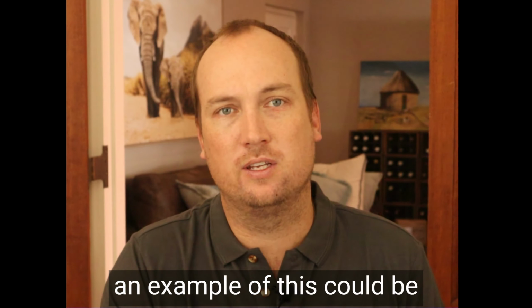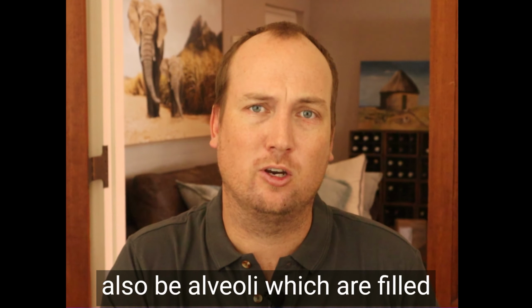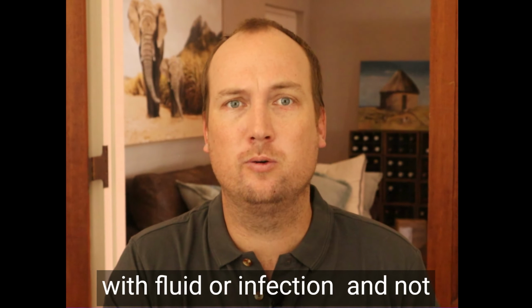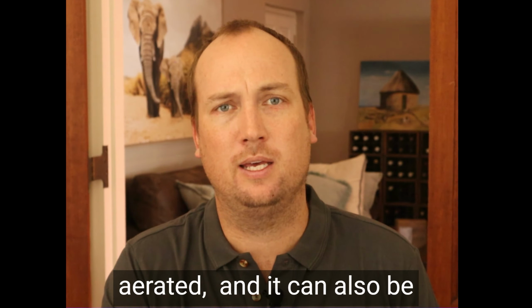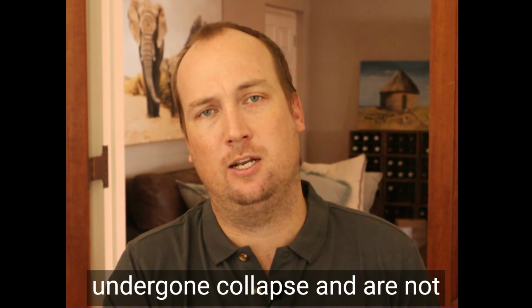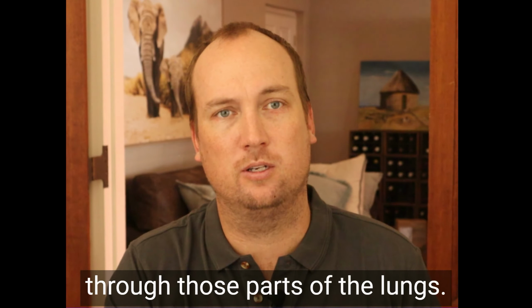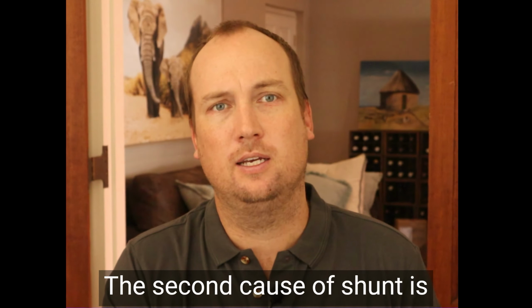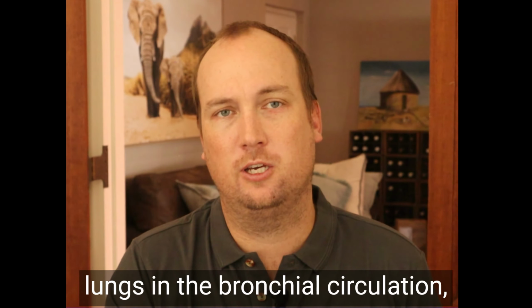An example of this could be the bases of the lungs. It could also be alveoli which are filled with fluid or infection, not aerated, and it can also be parts of the lungs that have undergone collapse and are not ventilated, but blood still flows through those parts of the lungs. The second cause of shunt is the blood that flows through the lungs in the bronchial circulation.